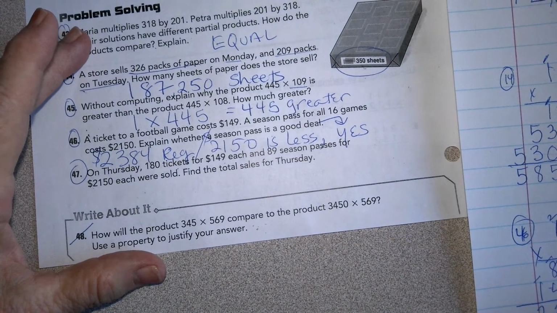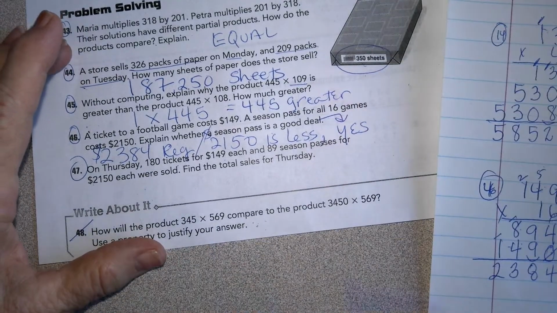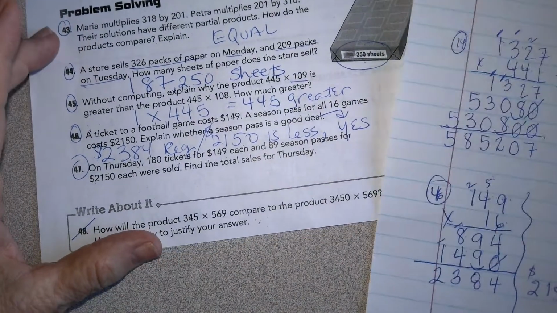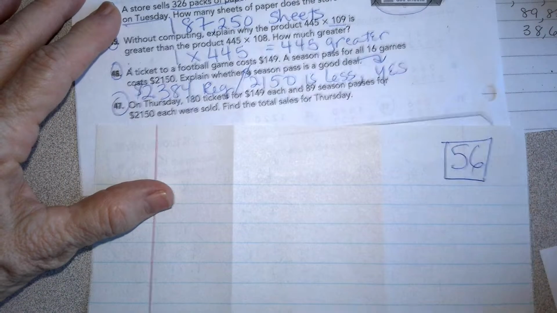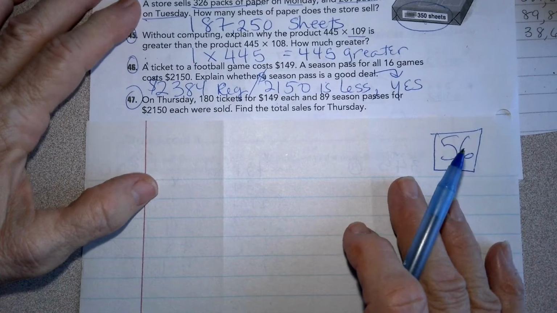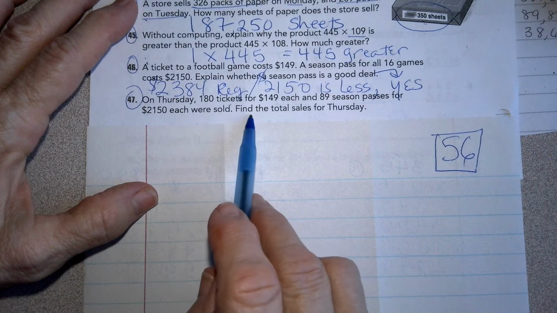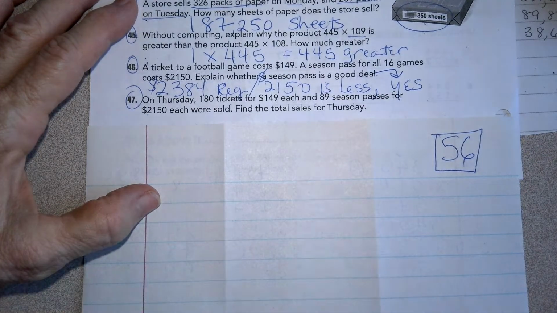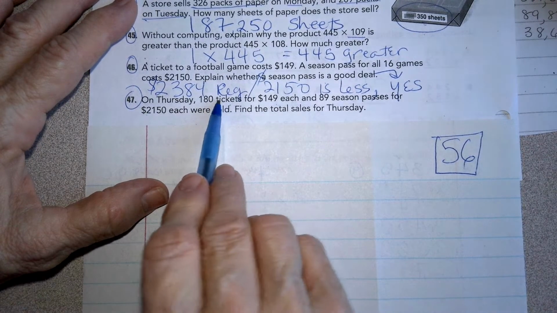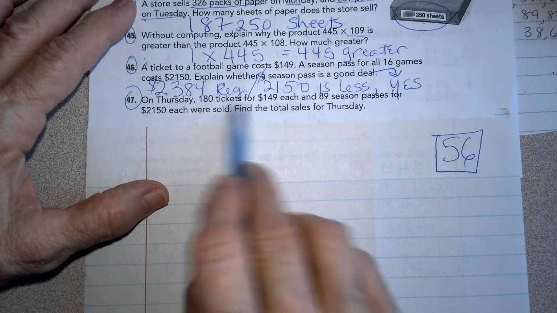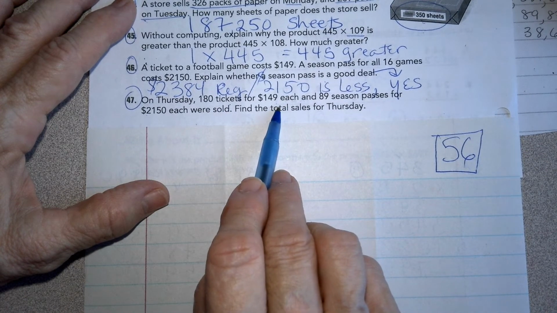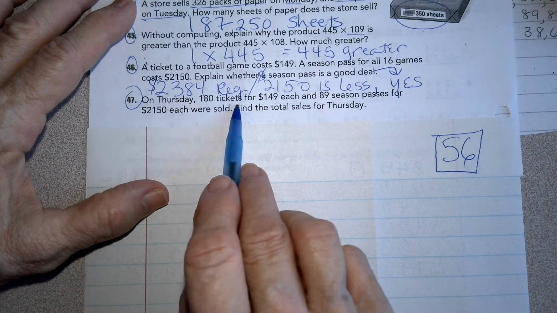And I just don't know if we really have to do this because we need to start doing some multi-step word problems. So we're going to do this. All righty. So here we go. Find the total sales for Thursday. So 180 people just bought the regular price ticket. How could I get the total price of those? Multiply, because I can't add tickets and money.